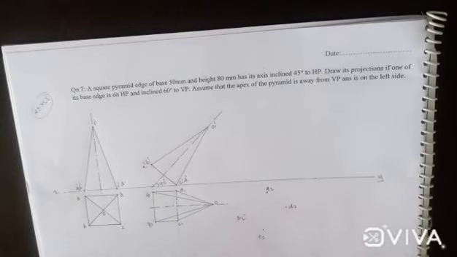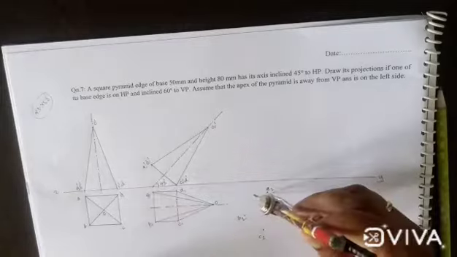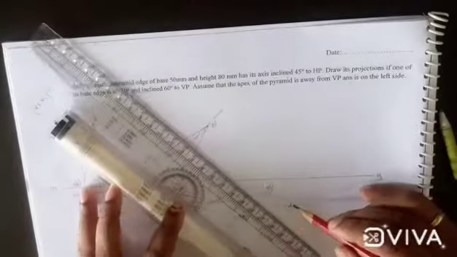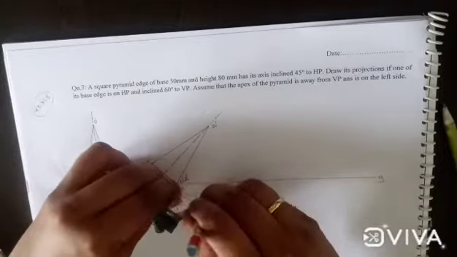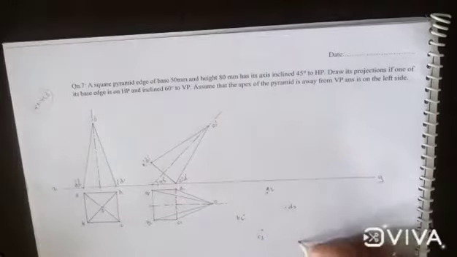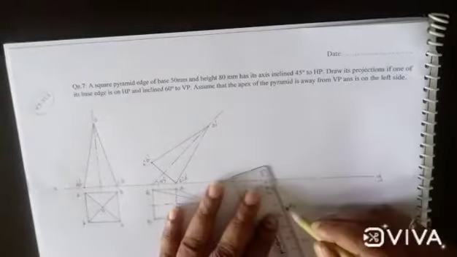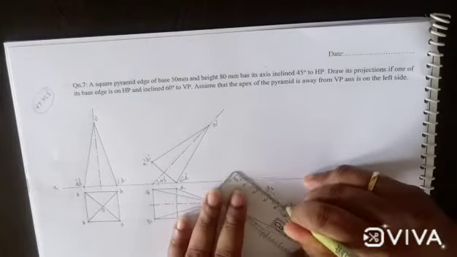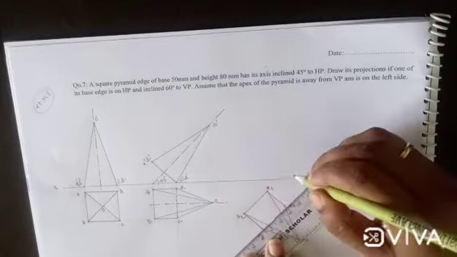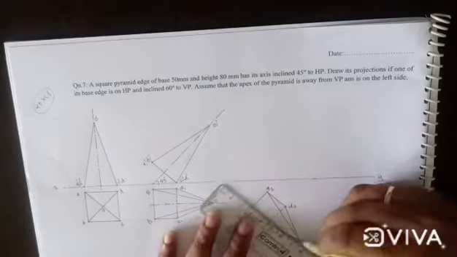I have rotated it clockwise so that the apex is on the right side, and that side CD is making an angle 60 degree. Okay, if it has to be on left side, you have to rotate it further and make it on the left side, apex on the left side.